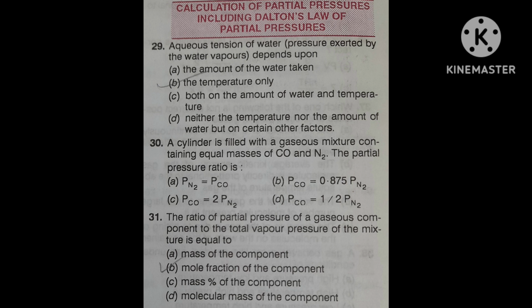Mixture containing equal masses of carbon monoxide and nitrogen. Both have equal masses, so the mass of carbon monoxide is equal to the mass of nitrogen, which you can consider as W gram. Then here the number of moles you can calculate.